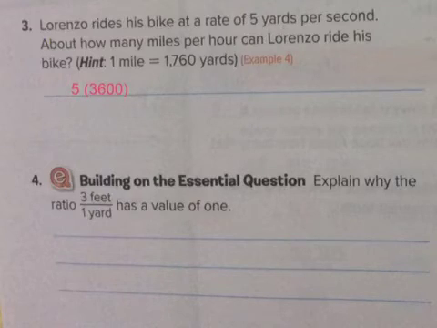But now the question is asking how many miles does he ride? So we have to take this whole number of yards that he rides in an hour and divide it by the number of yards in a mile so that we can get the number of miles.